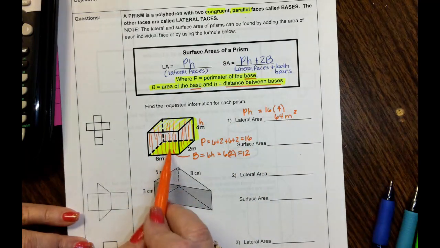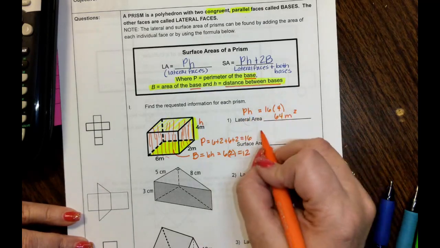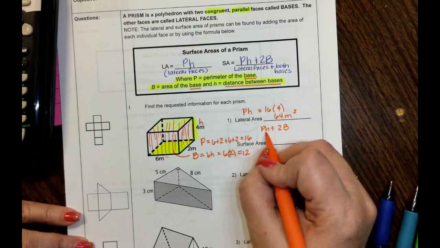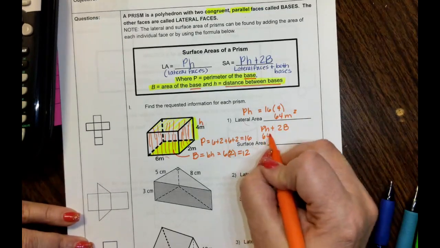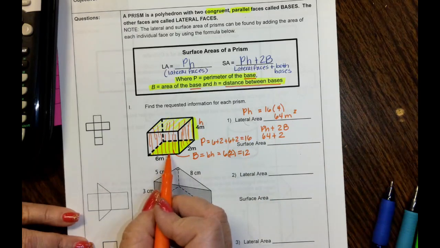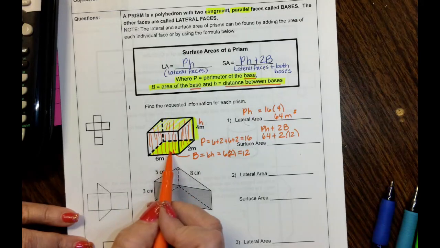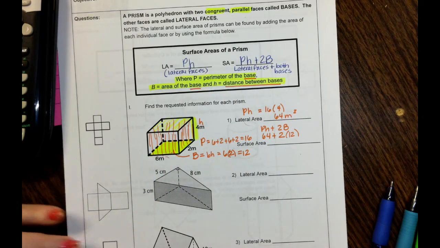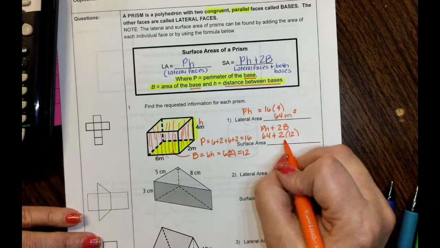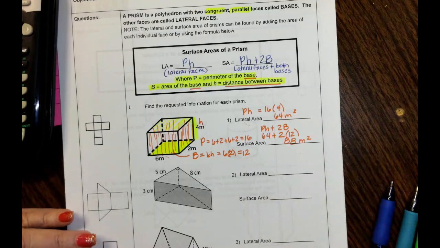Okay? Then surface area is your lateral area, PH, plus 2 times the base. Well, PH we just found was 64, plus 2 times the area of the rectangle. The area of the rectangle was 12, and there are two of them. There's a top and a bottom that both have an area of 12. So 64 plus 24 is 88. And so the surface area, which is the area of every surface in the figure, is 88 meters squared.